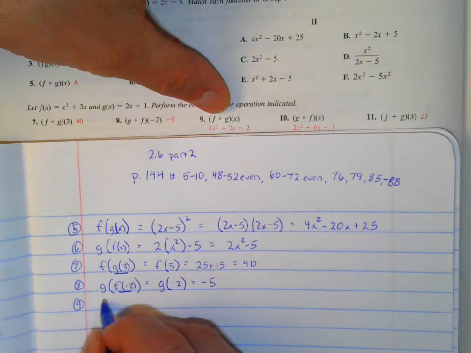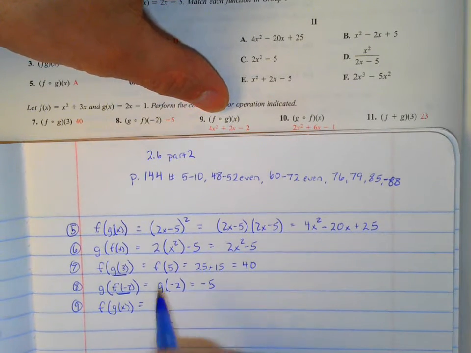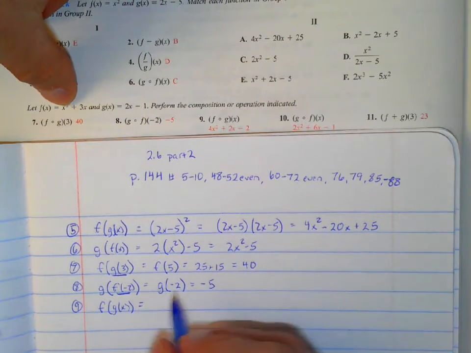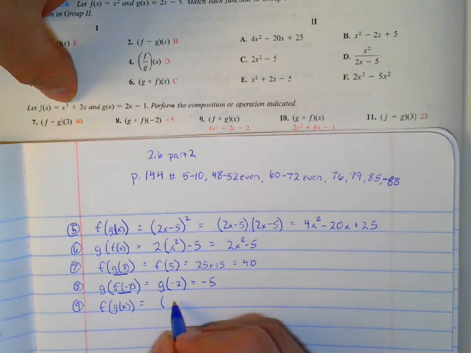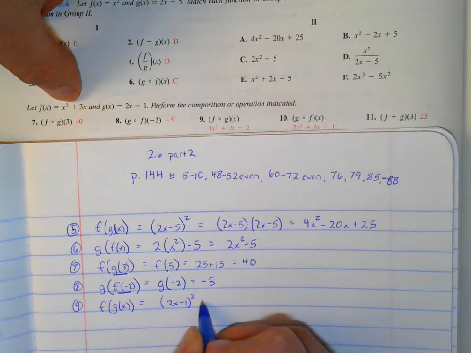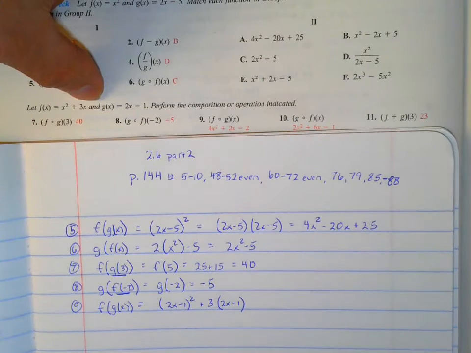9, we're finding f of g of x. So we're taking the g of x function, plugging it into our f of x function. So the x squared would be 2x minus 1 squared plus 3 times plugging that 2x minus 1 in.